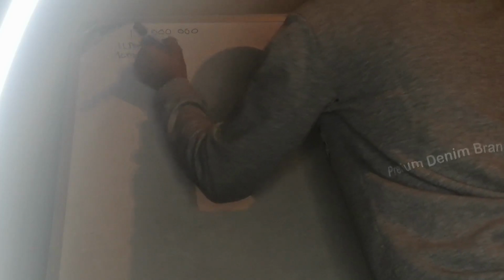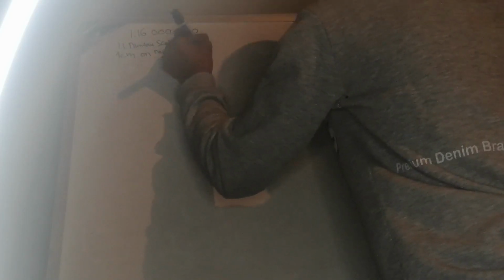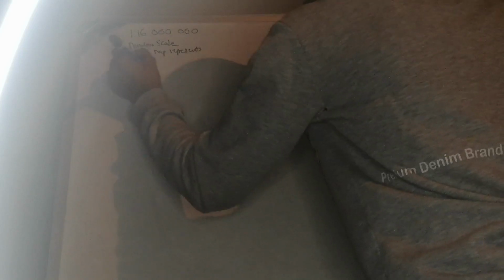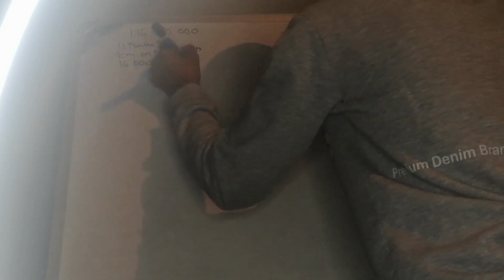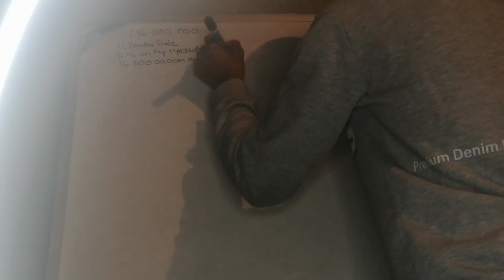1.1. Explain the meaning of the given scale. What is that scale? The number scale. I know that this is a number scale, but what does this mean? 1 centimeter on the map represents 16 million centimeters on the ground.